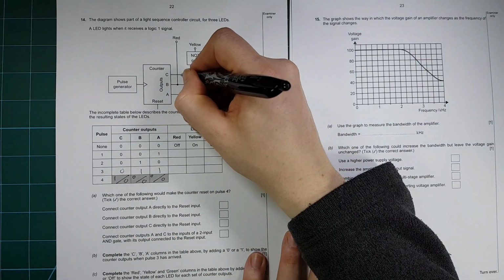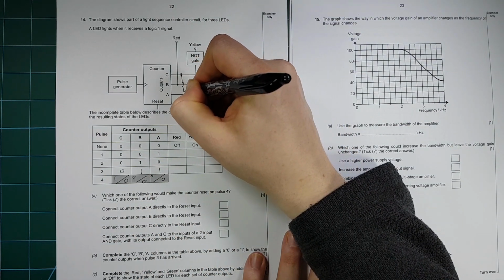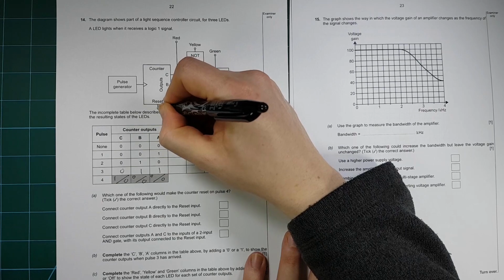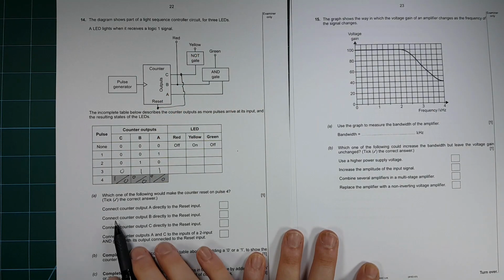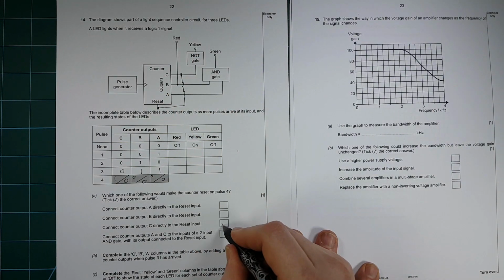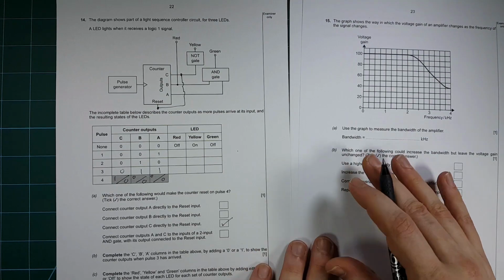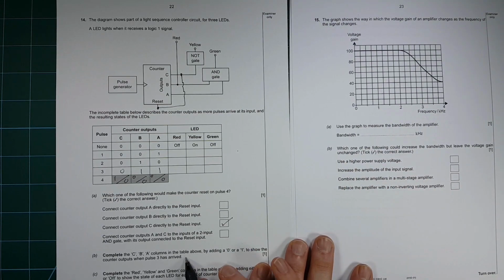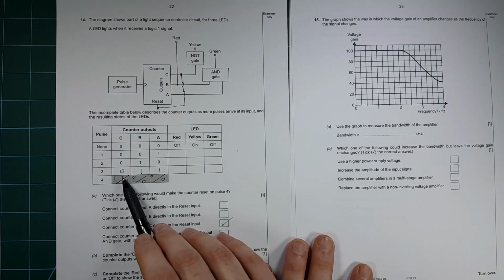So to reset, we would connect C to reset there. So connect C directly to reset. Complete the C, B and A columns for the truth table by adding 0 or 1 to show the counter outputs when pulse 3 has arrived. Okay, well we did that.